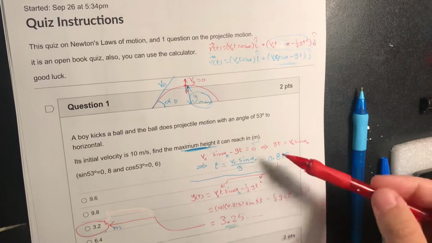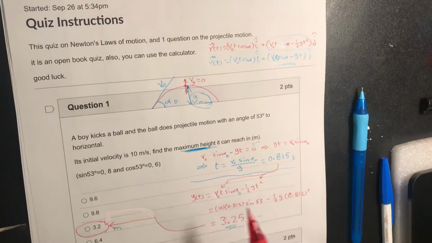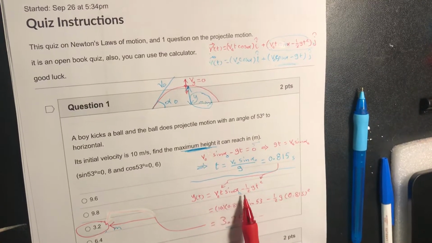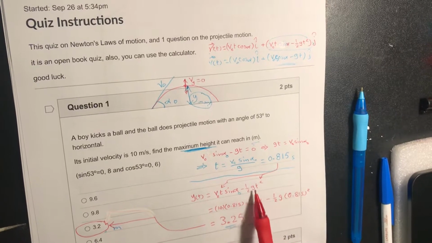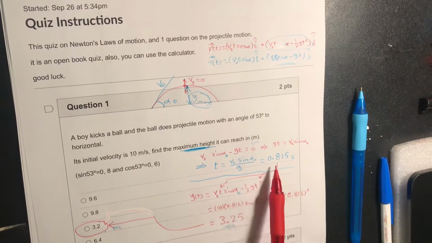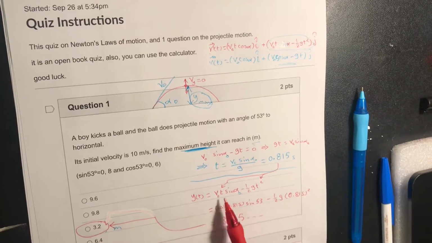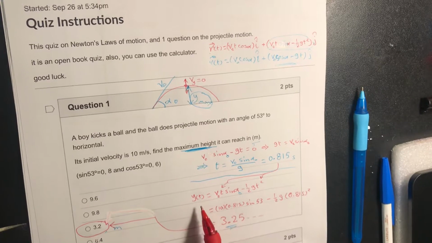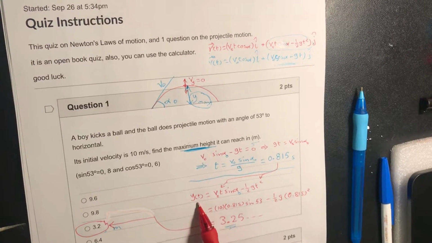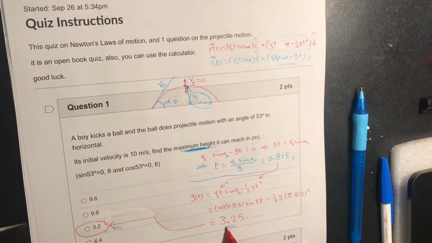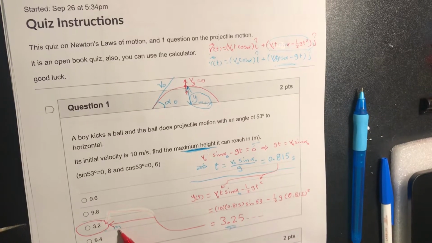This is the position relation, which is v naught t sine alpha naught minus half gt squared. When we put in t, which is this one, and g, v naught and alpha naught are known, then we can find that y, which is at the maximum point, is equal to 3.25 meters, which is approximately 3.2 meters.